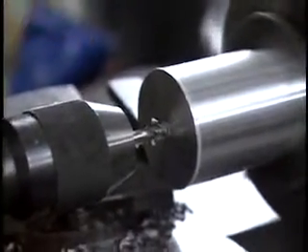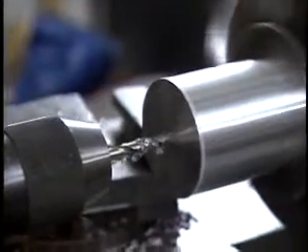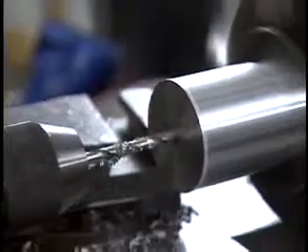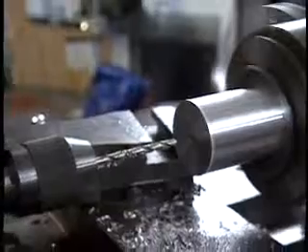The squeaking you hear there is often a very good indication that you've gone far enough with this pass and it's time to remove the drill and clean the chips from the hole and from the flutes of the drill.